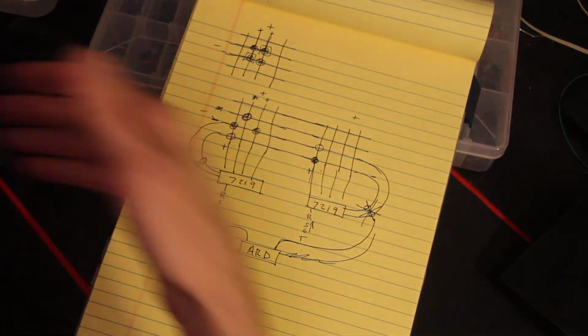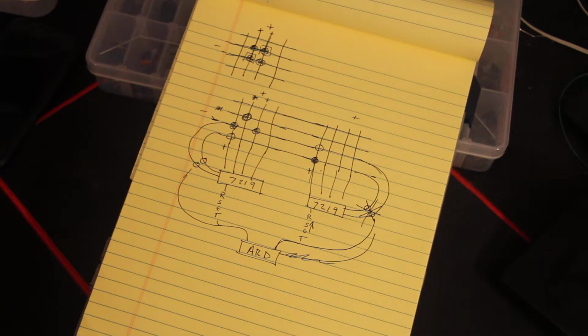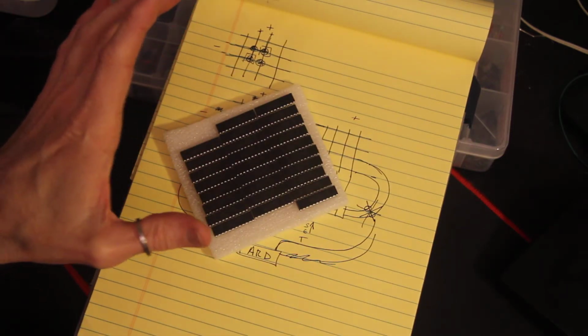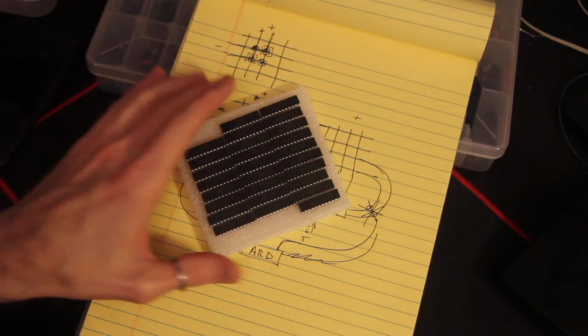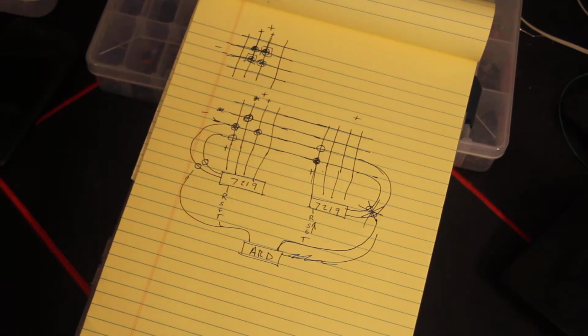Now, what I want to do with it is, since, like I said, maybe I didn't, I have too many of these things lying around, so I might as well use them.